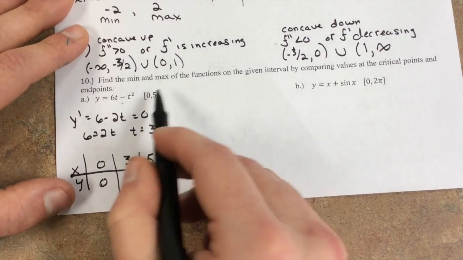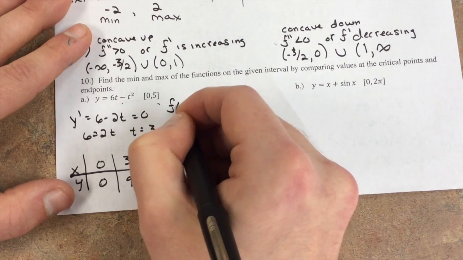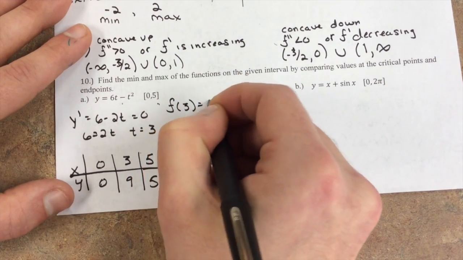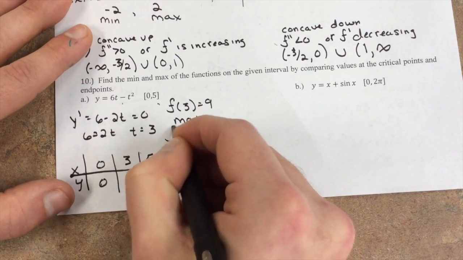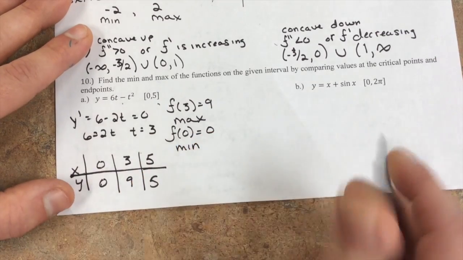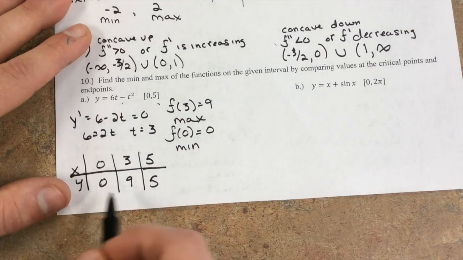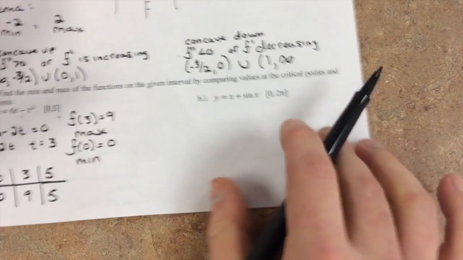So it says find the min and max on this closed interval: f of 3 equals 9 gives us a max, and f of 0 equals 0 gives us our min. I'm just looking at which one gives us the largest number, which one gives us the smallest.